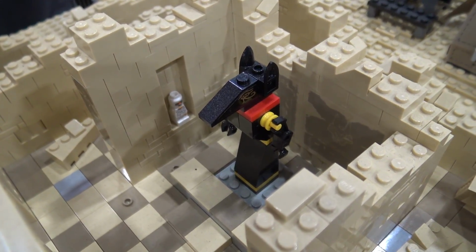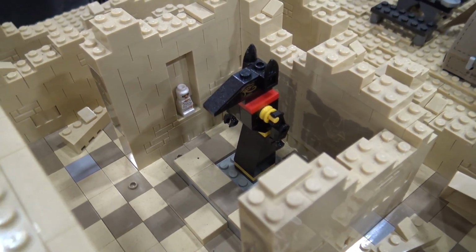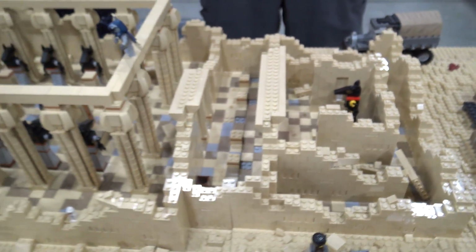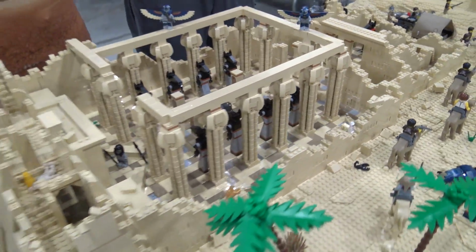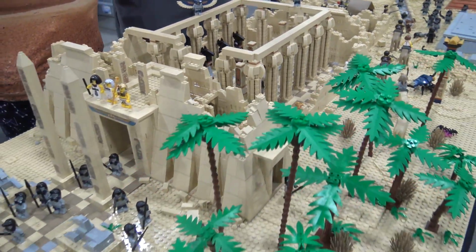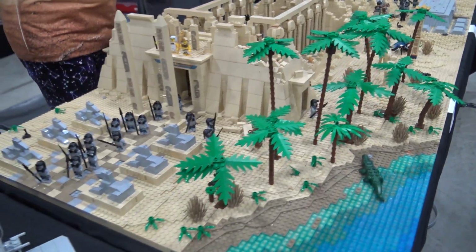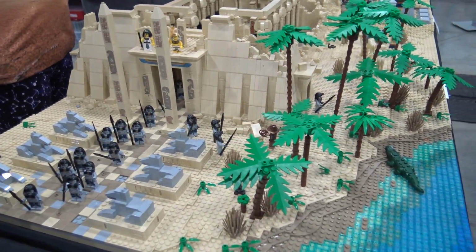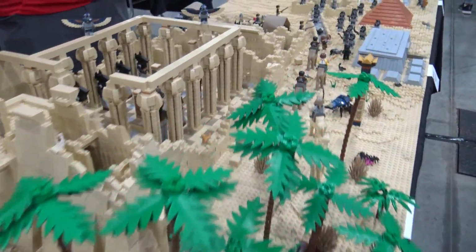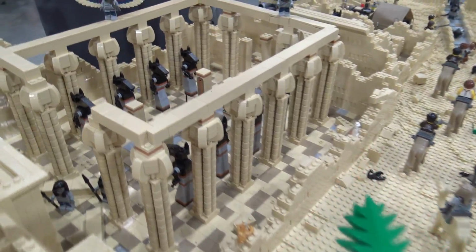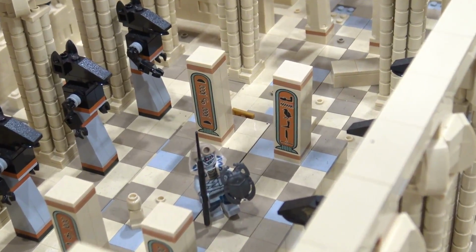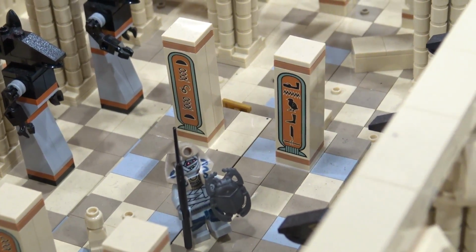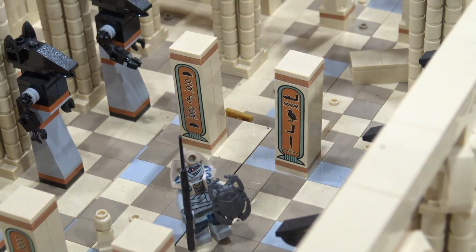As far as making it ruined, I thought it was easier to see inside. Most Egyptian temples are in various states of disrepair after 3,400 years or whatever. Great use of the old adventures pieces throughout here as well, the printed Egyptian designs. Oh, okay, yeah, I had forgotten where I got them. That's super cool.